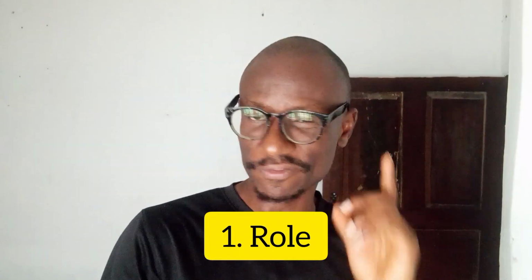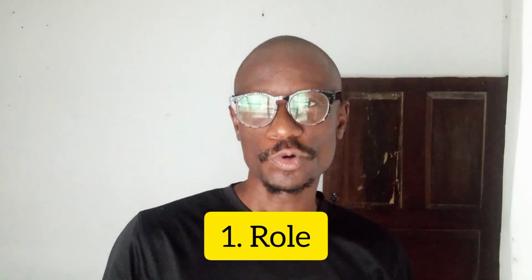The first component is the role. It tells ChatGPT who it is acting as, and ChatGPT behaves differently depending on the role you assign to it. So you must endeavor to give it a role.